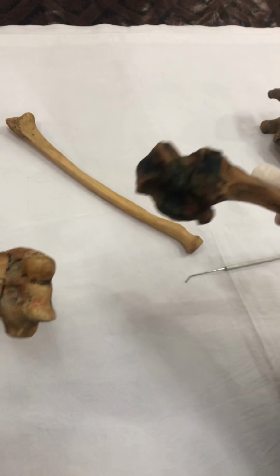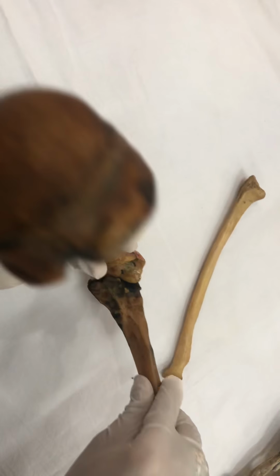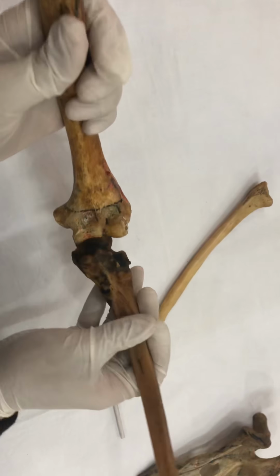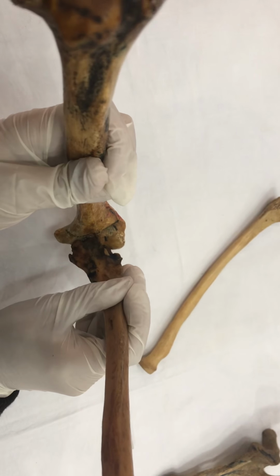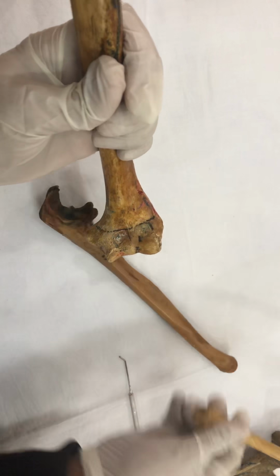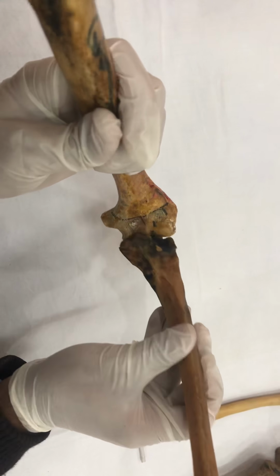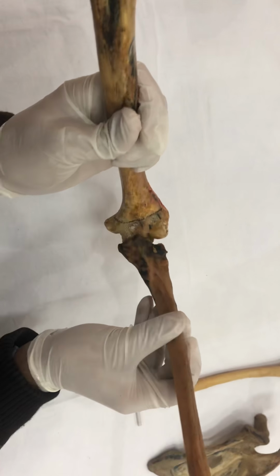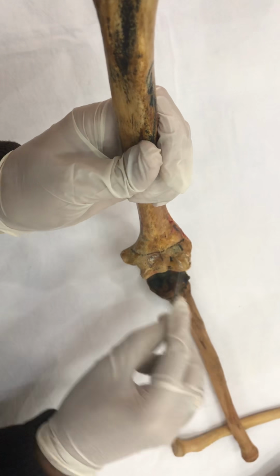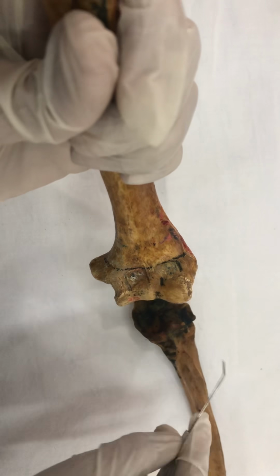So when the trochlea articulates with the trochlear notch, and when you fully flex your forearm, this coronoid process gets accommodated in this coronoid fossa, the way the radial head gets accommodated in the radial fossa. Likewise, the coronoid process is going to be accommodated into this coronoid fossa. So this is the reason this is called the radial fossa, and this fossa is called the coronoid fossa.